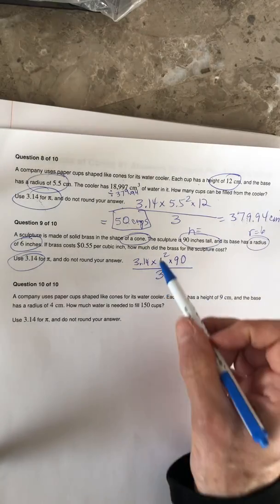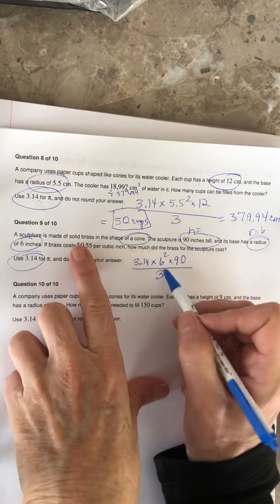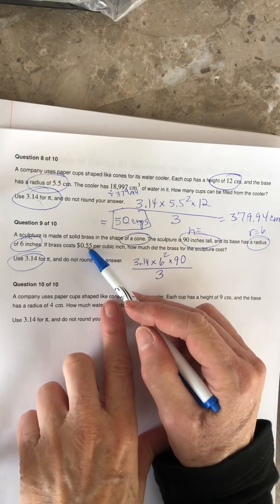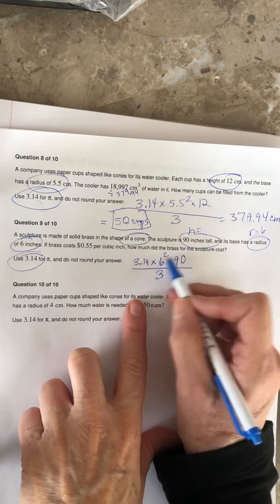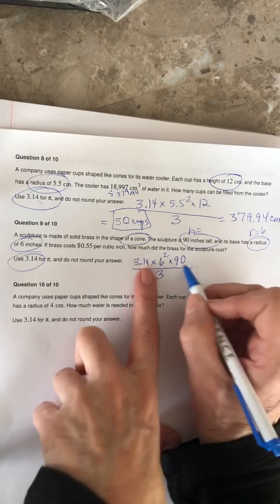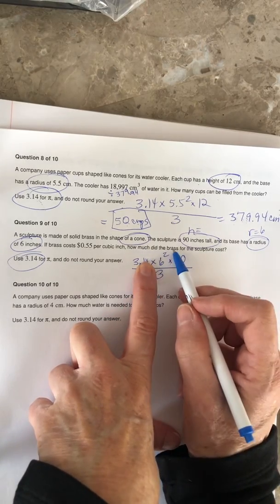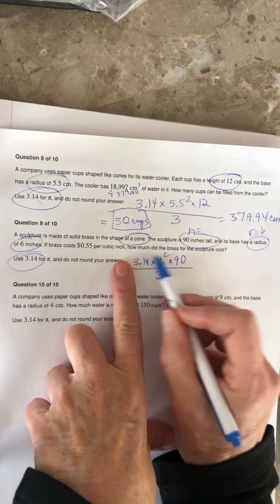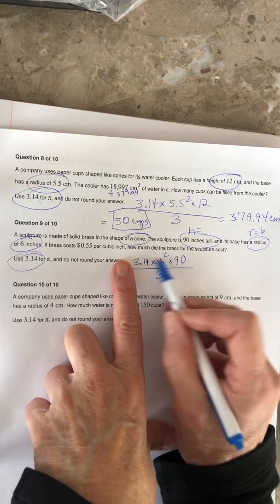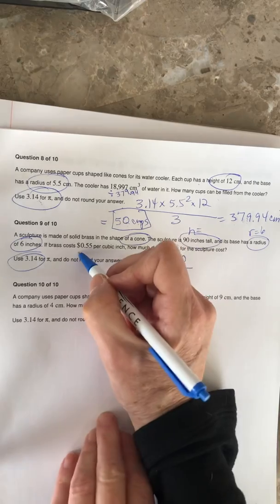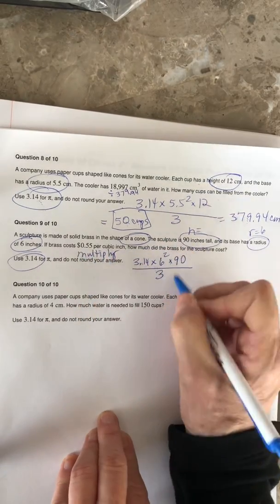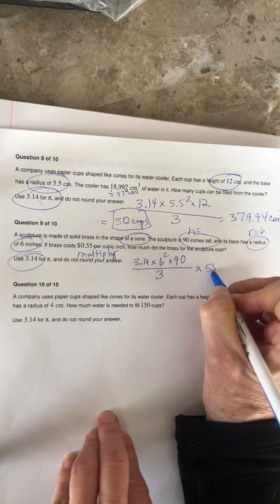Once I do that, it says if brass costs 55 cents per cubic inch, how much did the brass for the sculpture cost? So think of 1 cubic inch out of all this when I do all the math. We're going to multiply all of that times 55.